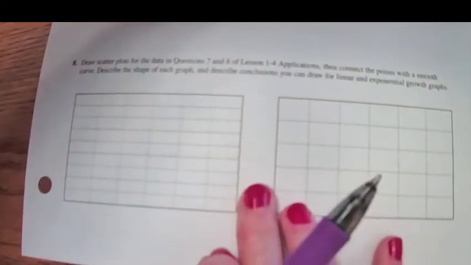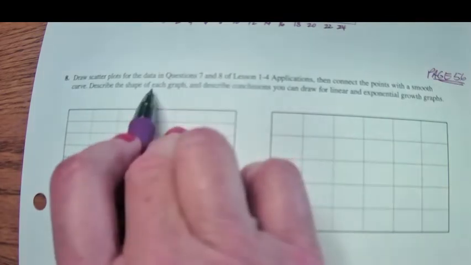So for question number 8, they want us to go back to section 1.4, which was our linear versus exponential growth, if you remember. We did that. It's actually on page 56. It says draw a scatter plot for the questions for 7 and 8 and then connect the points with a smooth curve and describe the shape of each graph. All right, so let's look at number 7.